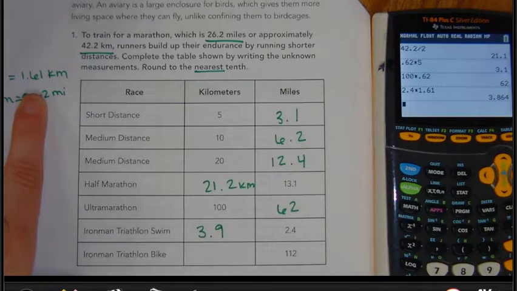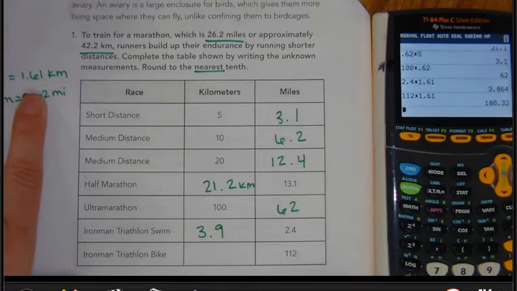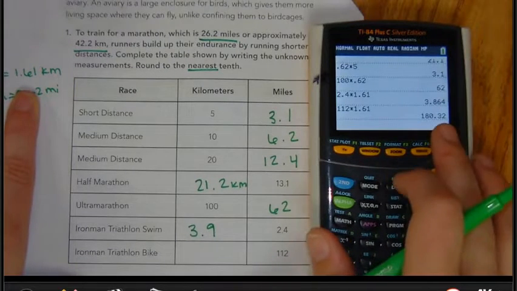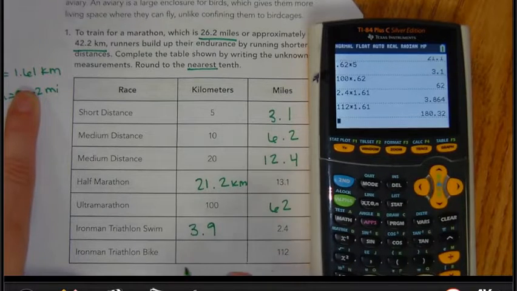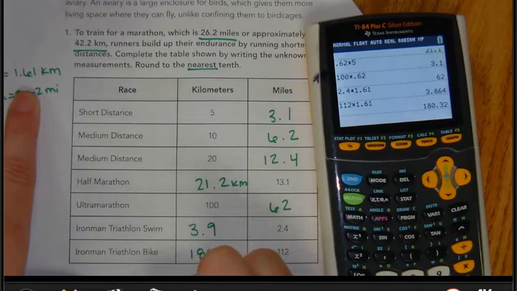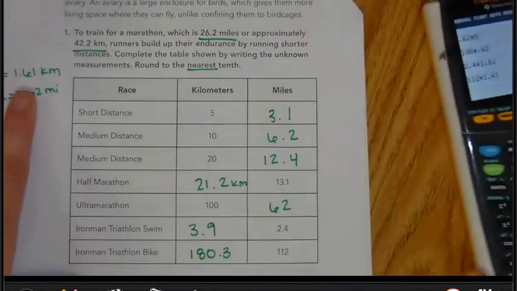So I'm going to have 112 times 1.61, and I'm going to round to the nearest tenth. Well, 2 is below 5, so I'm going to leave the 3 alone. So I'm going to have 180.3. Okay, 180.3.